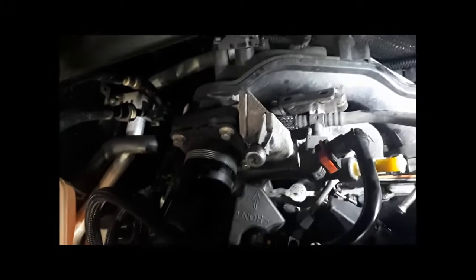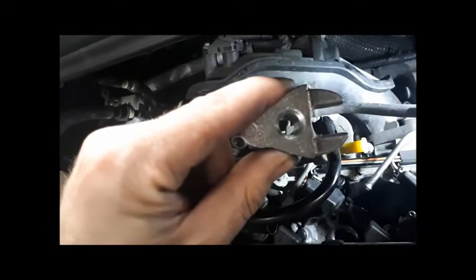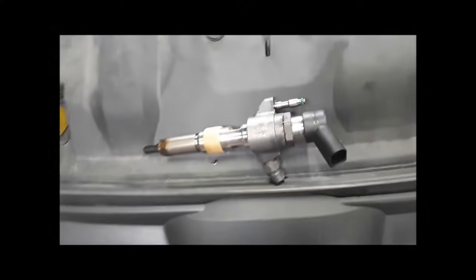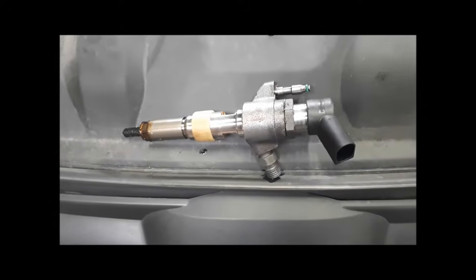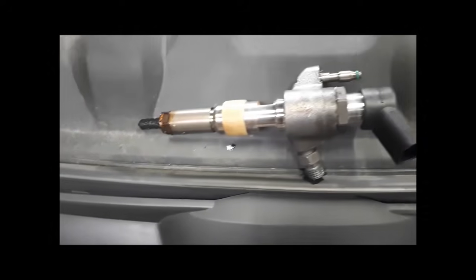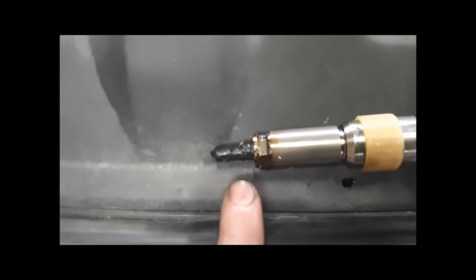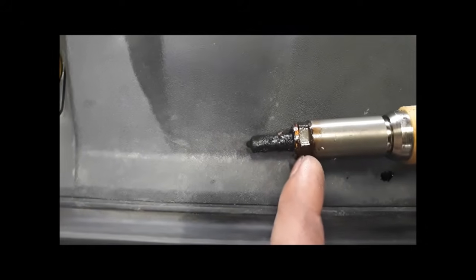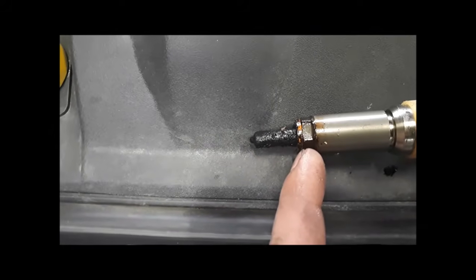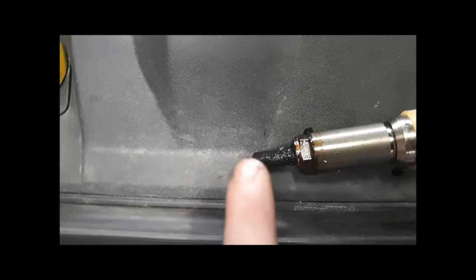and that holds down a clamp which can then be pulled out of the way, and then the injector didn't give much resistance, thank goodness, because they can be a bit of a pig sometimes to remove. Important to note that when you're replacing an injector like this, this copper washer should be replaced as well. And the camera is now sort of focused on that injector tip.